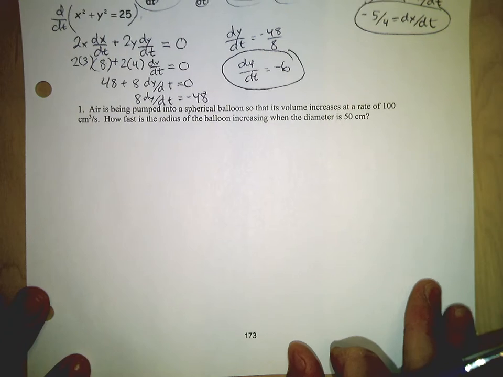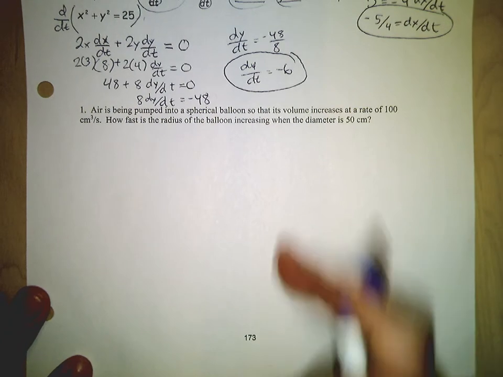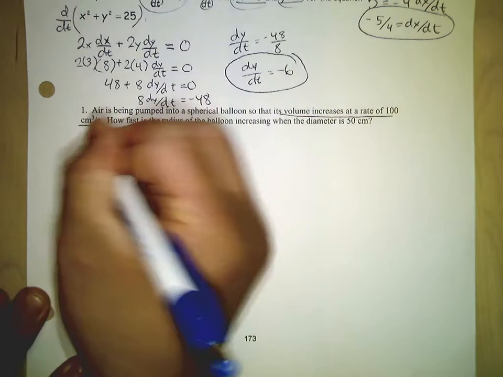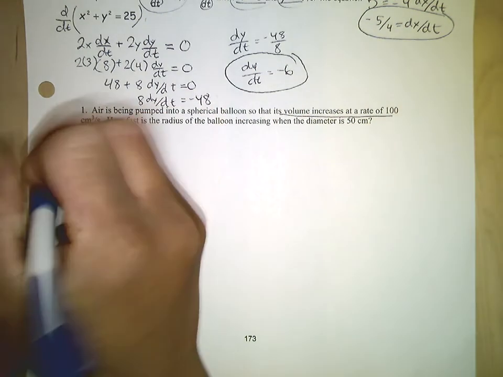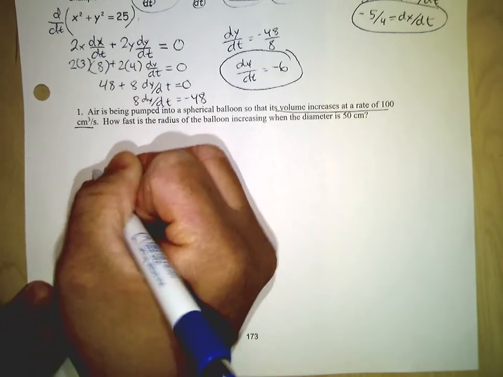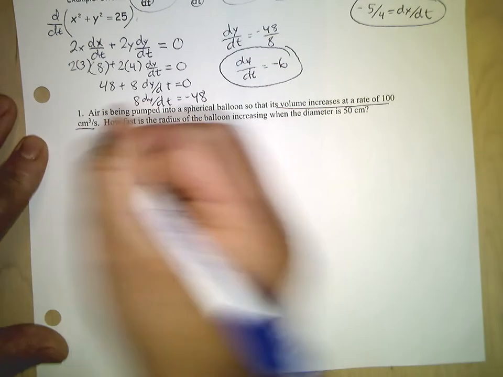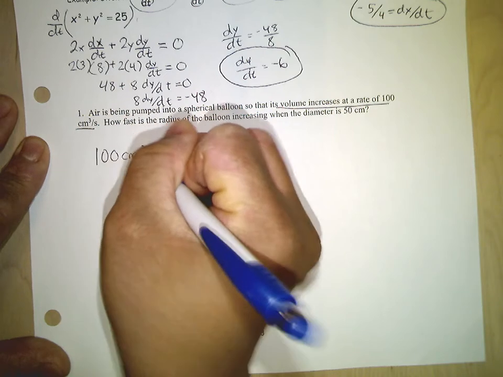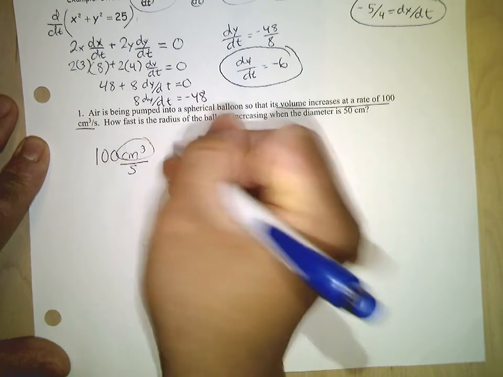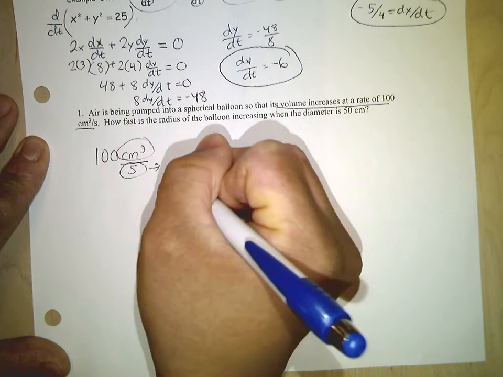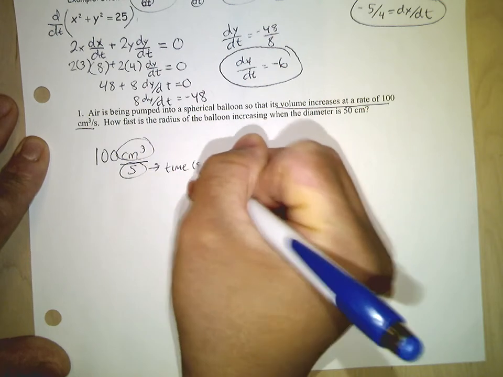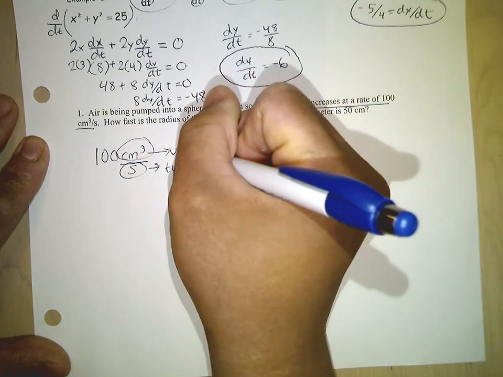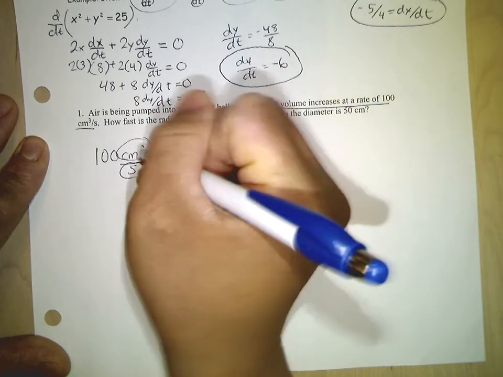Air is being pumped into a spherical balloon so that its volume increases at a rate of 100 centimeters cubed per second. So I'm going to write this as 100 centimeters cubed per second. The seconds are a measurement of time, and the centimeters cubed is a measure of volume.